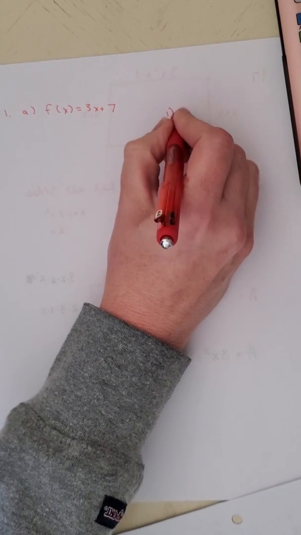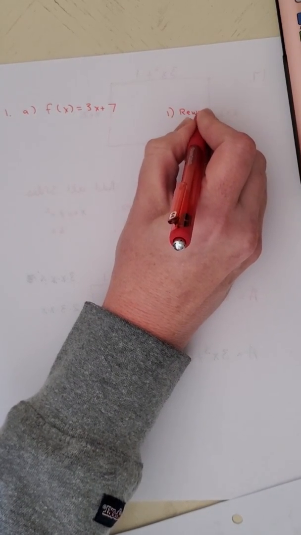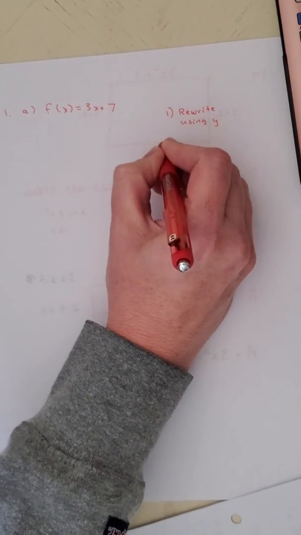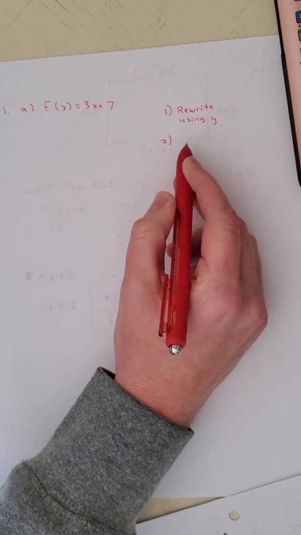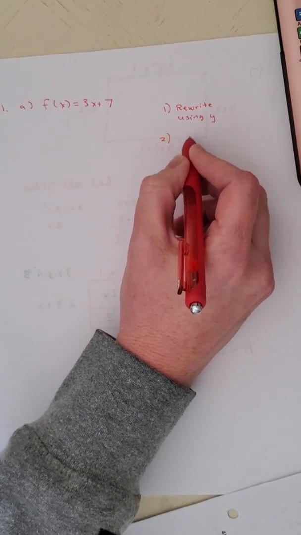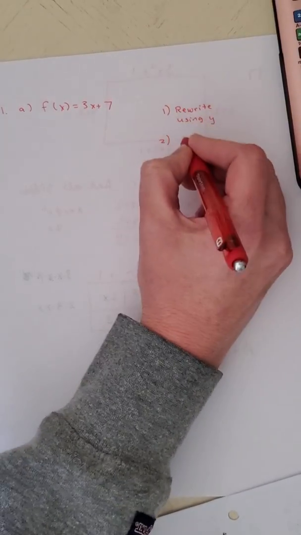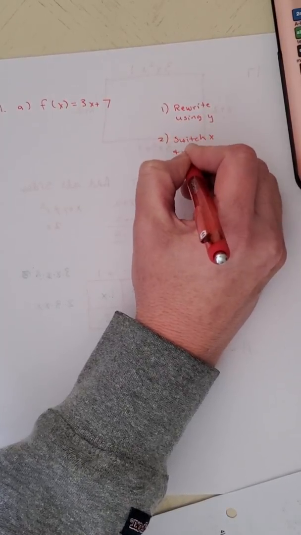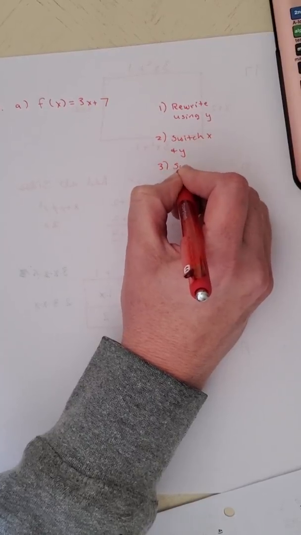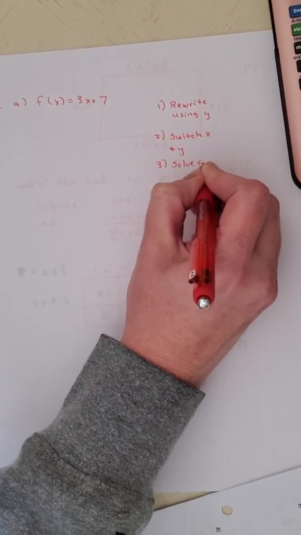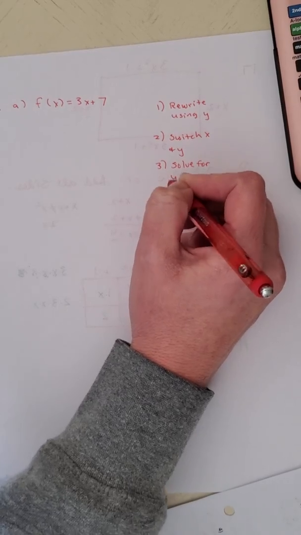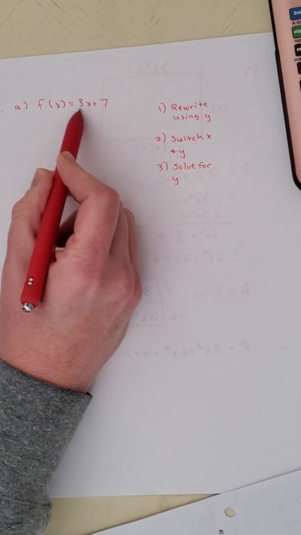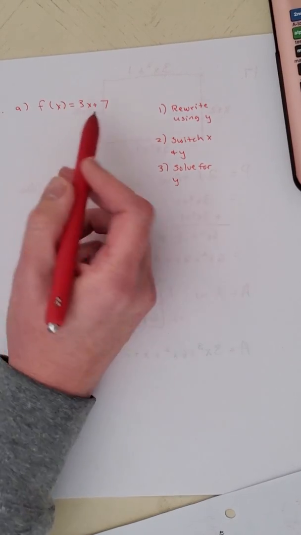So first we're going to rewrite it using y. Second, if there are any half powers or third powers, we'll rewrite those, but in this one there aren't. Then we'll switch x with y and then solve for y. Now, when we solve for y, just a reminder that if we have a quadratic, we would solve differently than if we have a linear. So we have a linear function here.